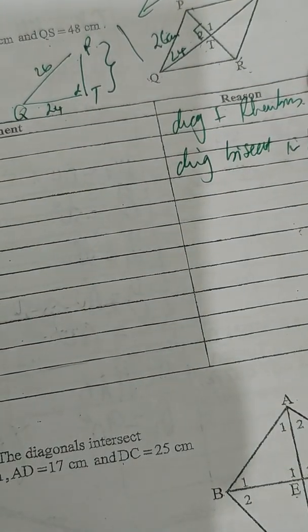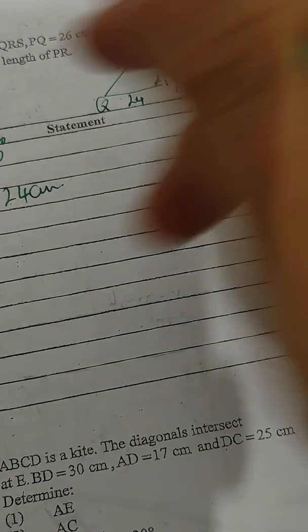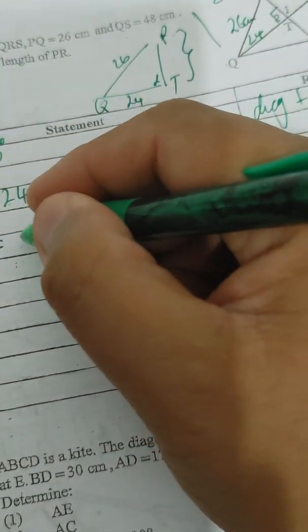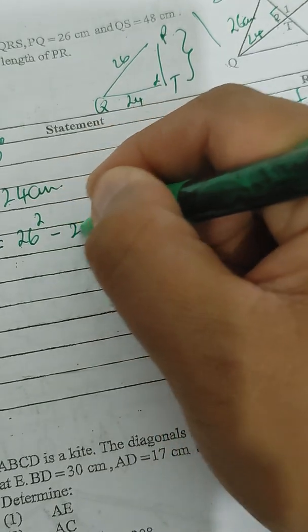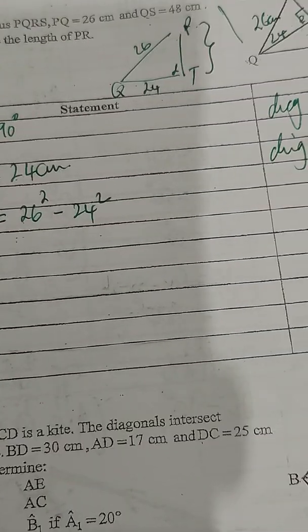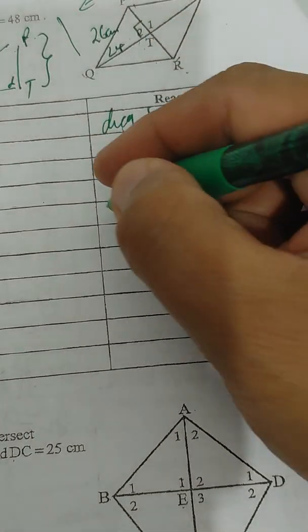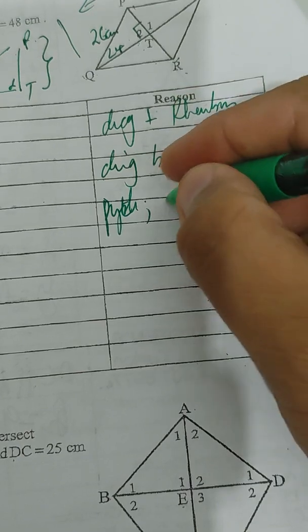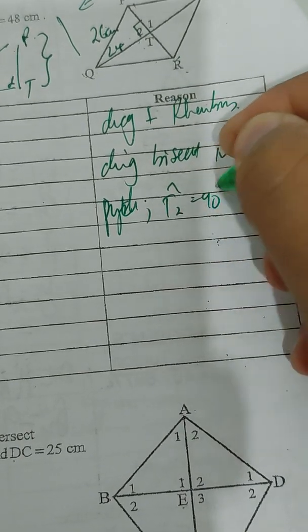In this case, we will be able to calculate PT. I'm going to calculate PT by using Pythagoras. So PT squared is equal to 26 squared minus 24 squared. The reason there is Pythagoras, with angle T2 equals 90 degrees.